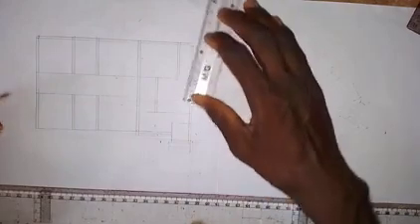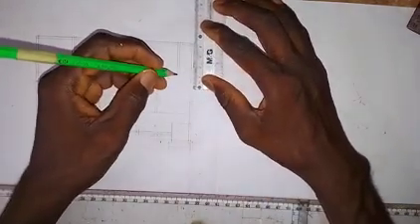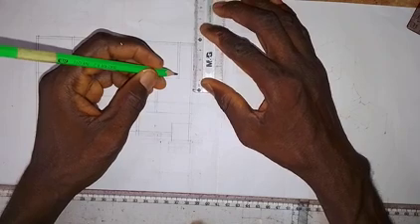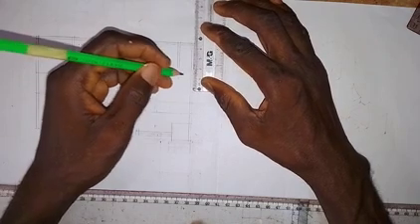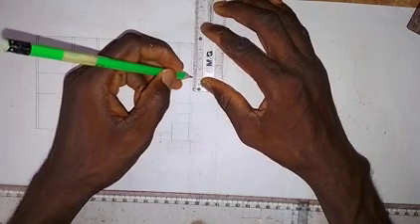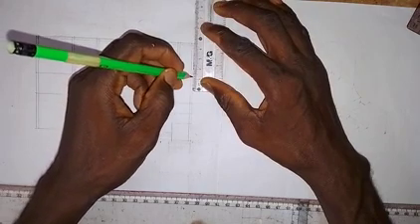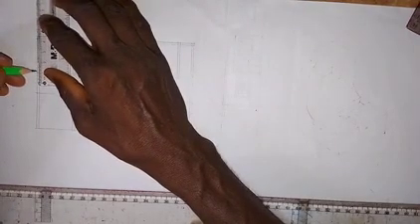Okay, so we have that, and then for this we take 2 millimeters in. Here also we take 2 millimeters inward. So we join this together.